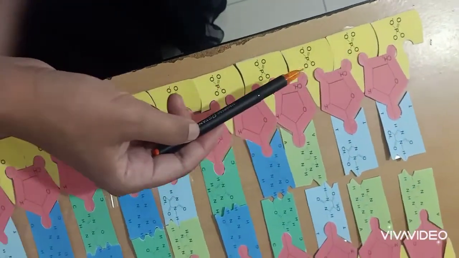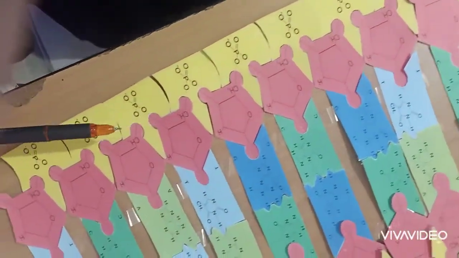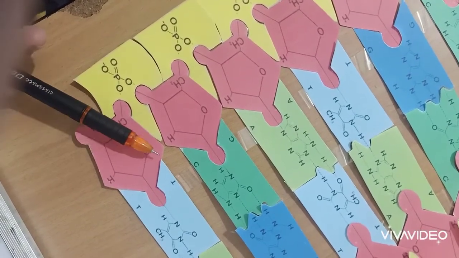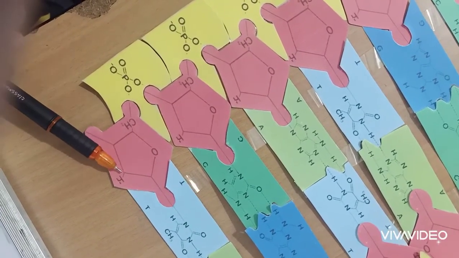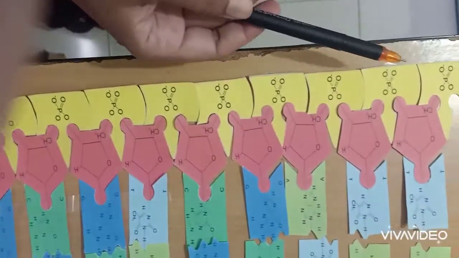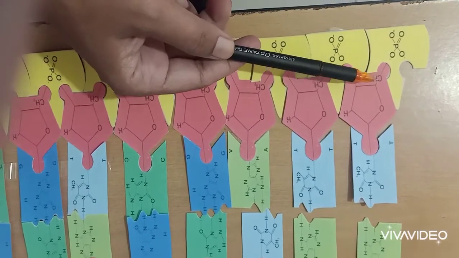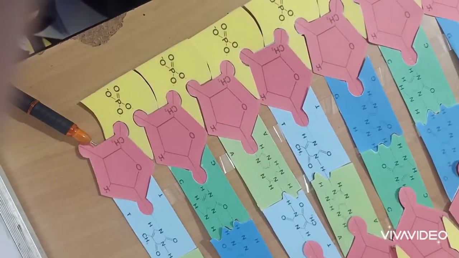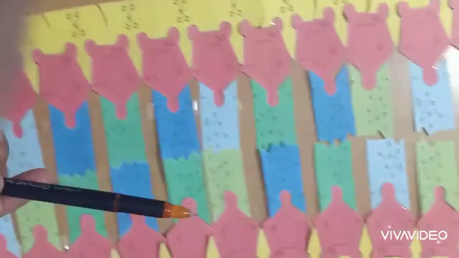If we move down this strand, what you are seeing here, this 3rd carbon is free. 1, 2, 3, 3rd carbon is free. So the strand is going from 5' to 3'. Okay, same here.